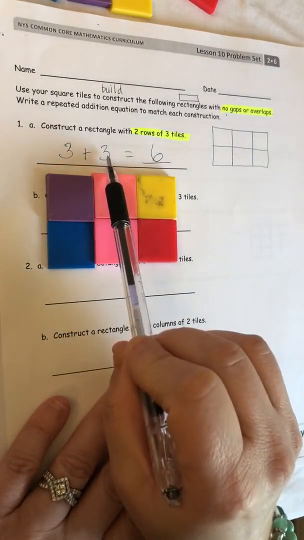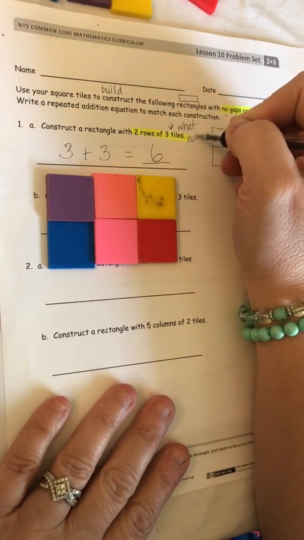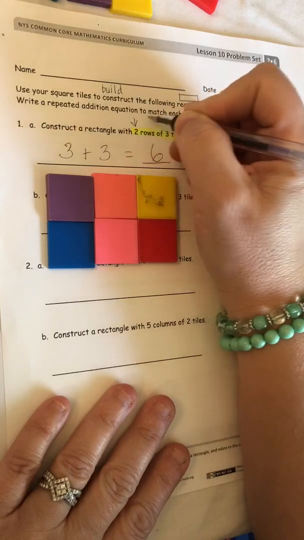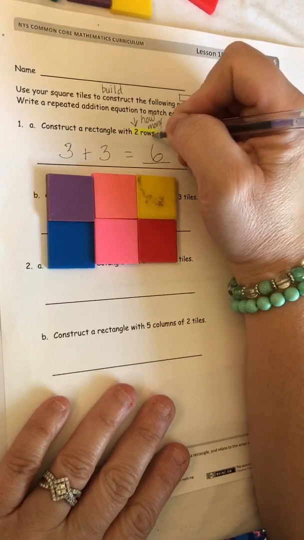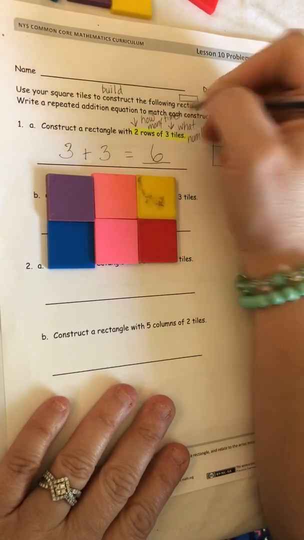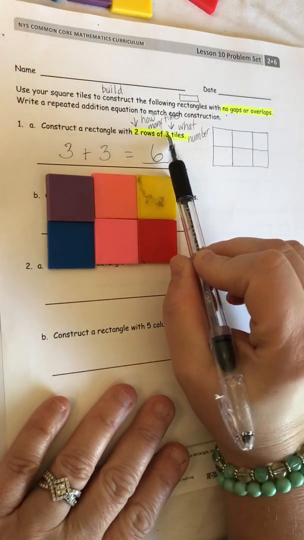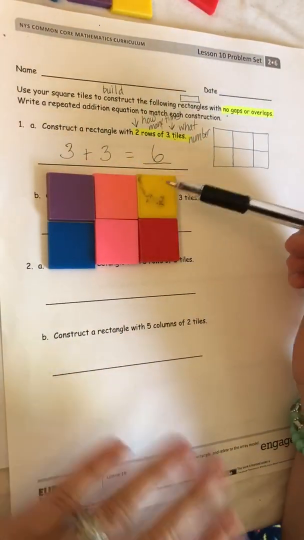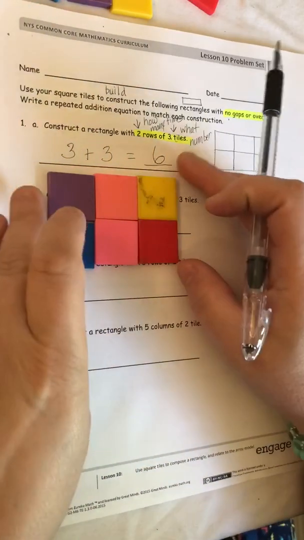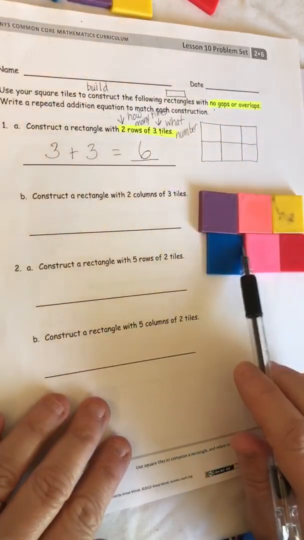So which number, remember this one, what number, and then this one tells you how many of that number, or how many times. So how many times is this number being added, or how many of this number are there? Okay, so you're going to just do this. You're going to take your tiles, your white tiles, you're going to put them together with no gaps, no overlaps, and then you're going to write the repeated addition that goes with that. If you want, you may draw a picture of your array, but you do not have to.